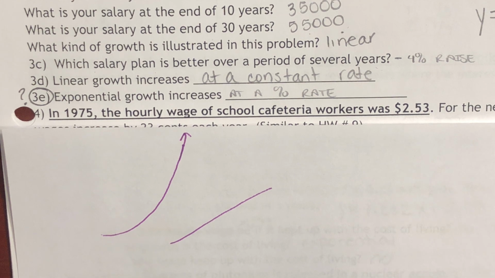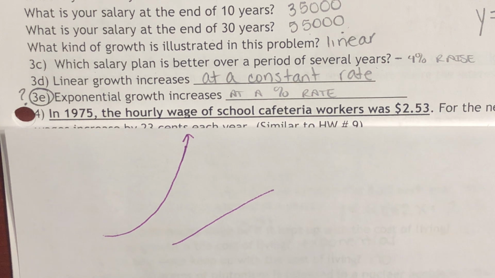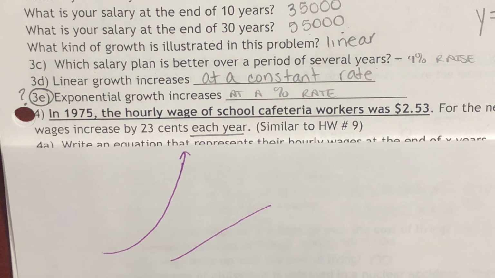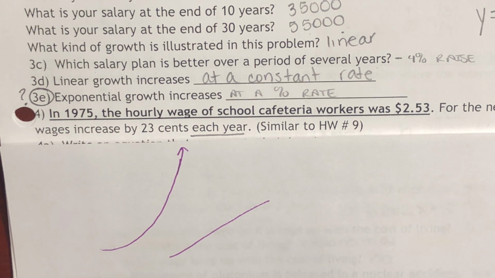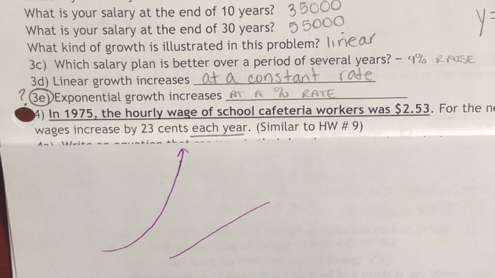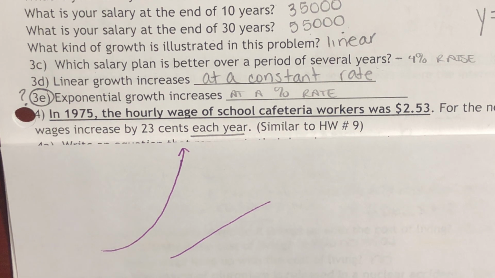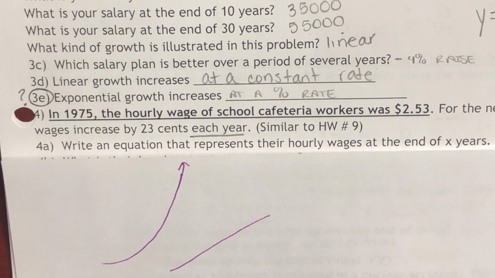So let's go through. In 1975, the hourly wage of school cafeteria workers was $2.53. For the next 15 years, their wages increase by 23 cents each year. Wow. This is similar to homework number 9. Write an equation that represents their hourly wages at the end of X years.